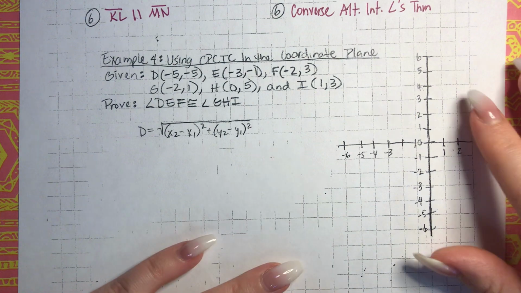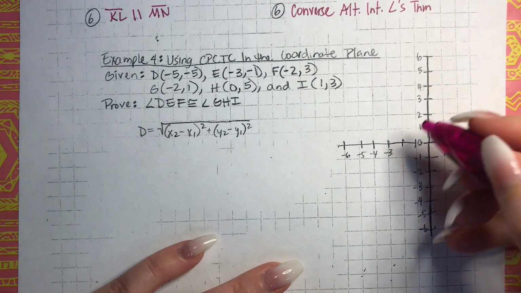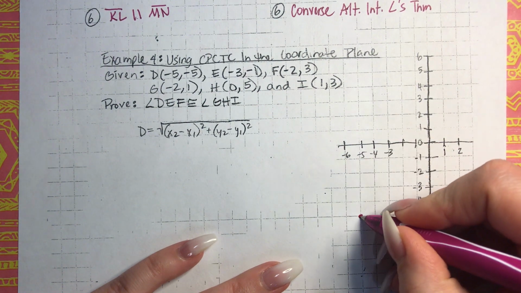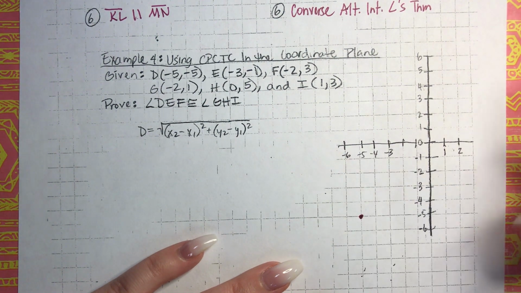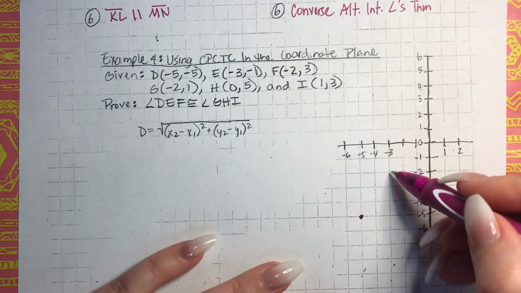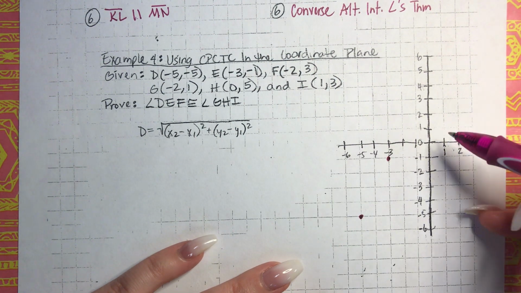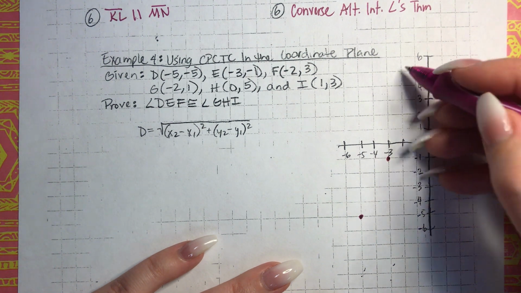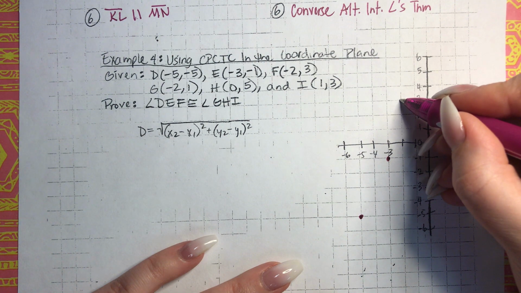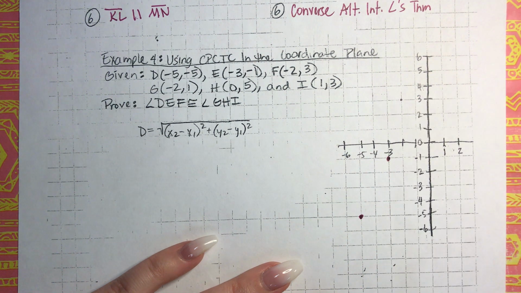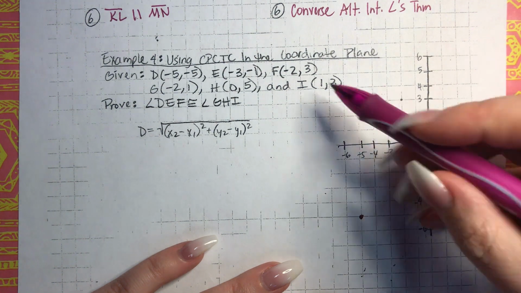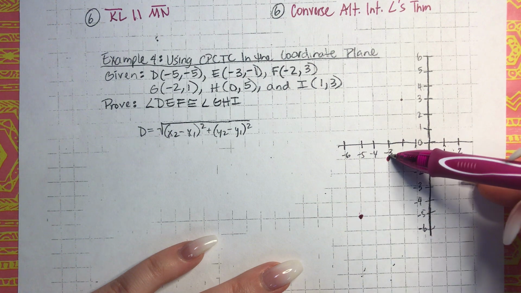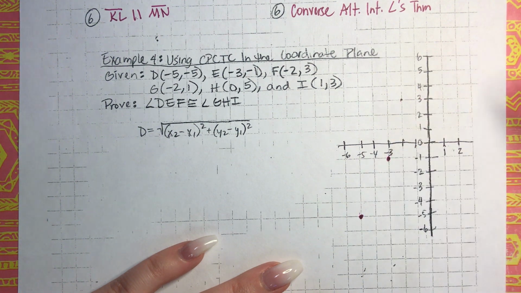So first thing I'm going to do is just go ahead and plot these points. The first one is D, -5, -5, so that would be right about here. Then E, -3, -1, and then F, -2, 3. I don't know about that. I'm going to plot this other one. I bet you I messed up. That triangle is like that. Such a weird looking triangle.